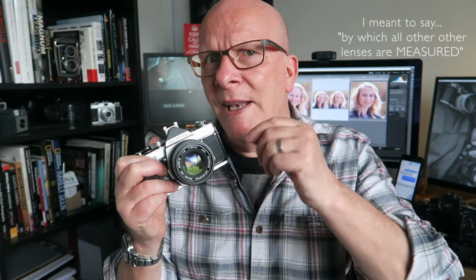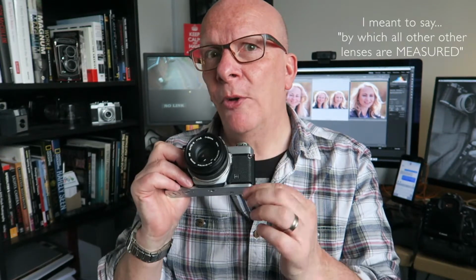It's the standard 50mm lens by which all other lenses are measured. So any lens which has a focal length less than 50 is called a wide angle. What if you go the other way? What if you go longer than 50? Any lens which is longer than 50, so 100, 200, 300, they're telephoto lenses. They magnify, great for wildlife. Medium range telephotos are good for portrait photography.